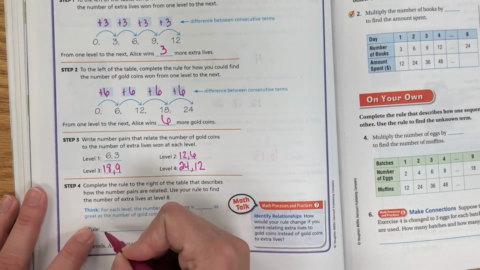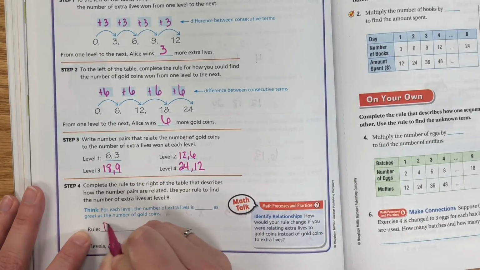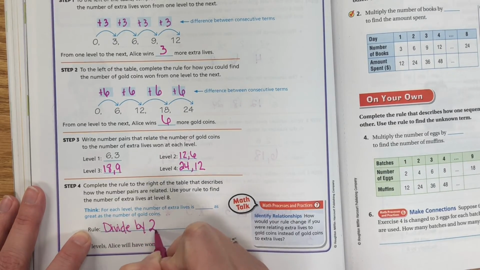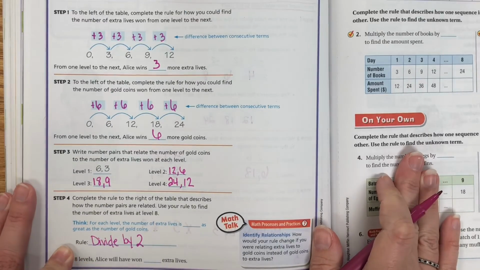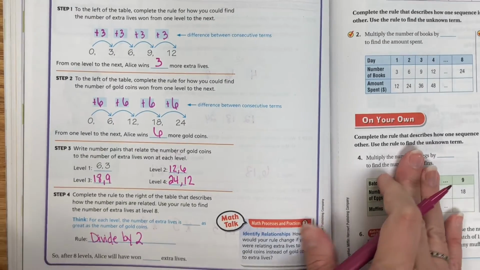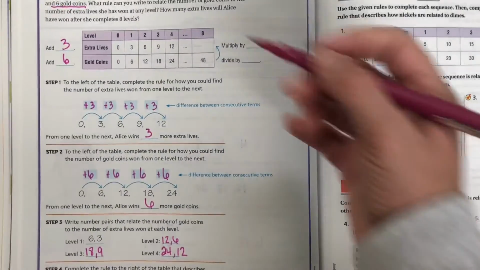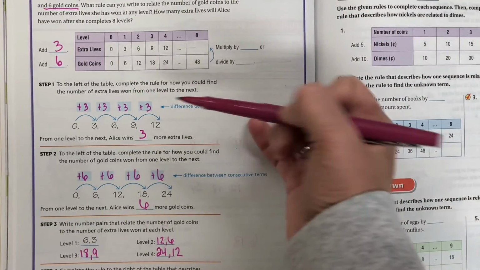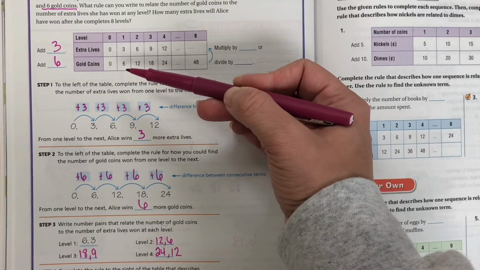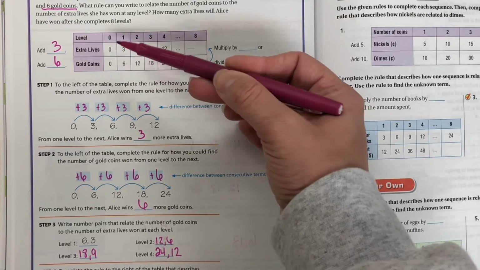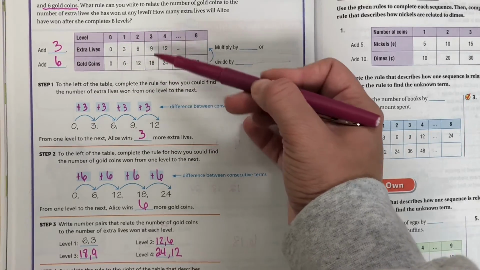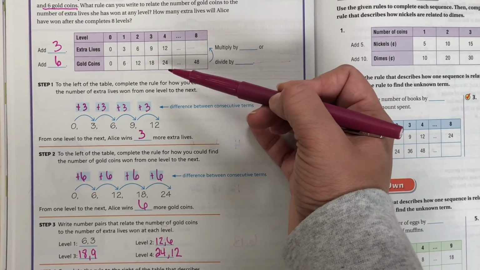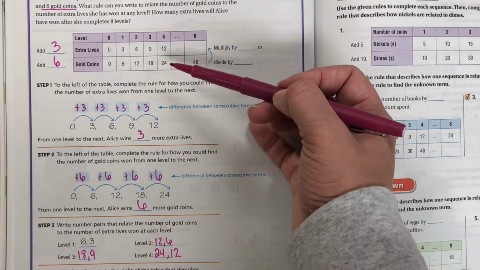So my rule is I can divide by 2. Or you can multiply by a half. We haven't gotten to that yet, but if you do 3 times a half, it gives you 6. But the easiest thing to do for this problem would be divide by 2. 6 divided by 2 is 3, 12 divided by 2 is 6, 18 divided by 2, or half, is 9, and then half of 24 is 12.